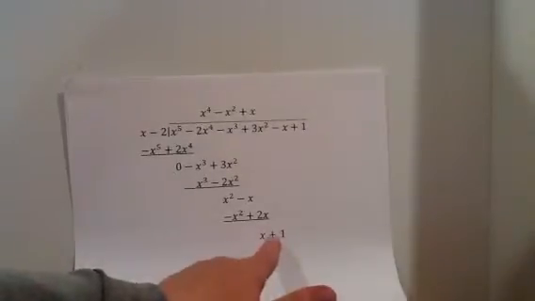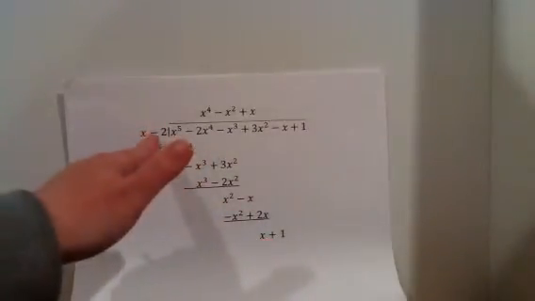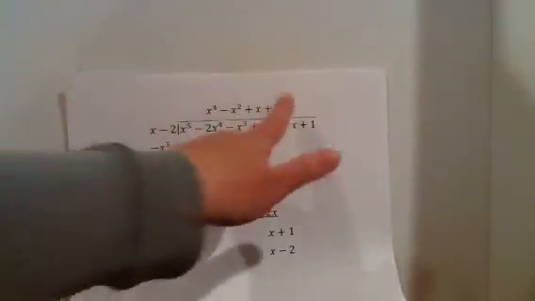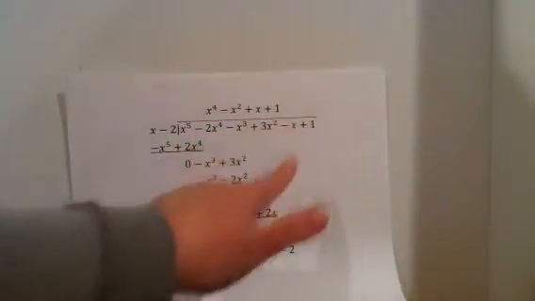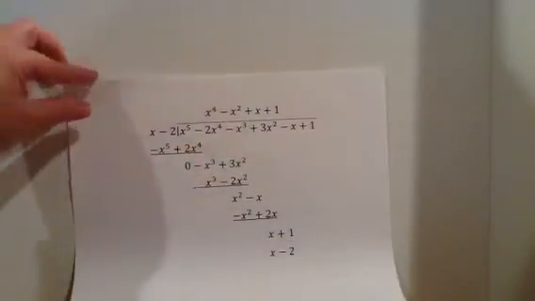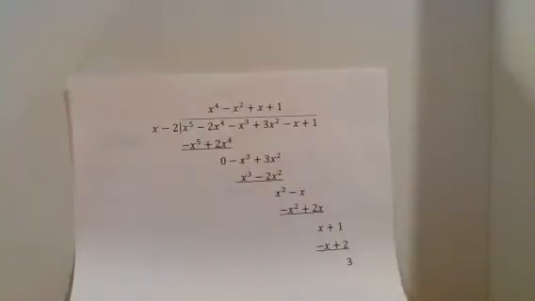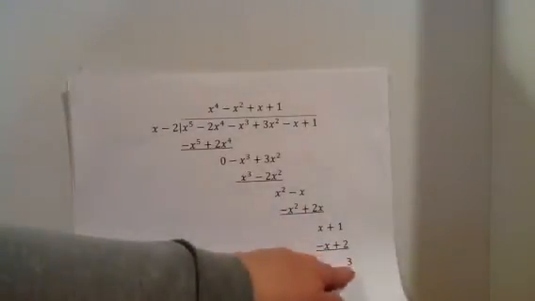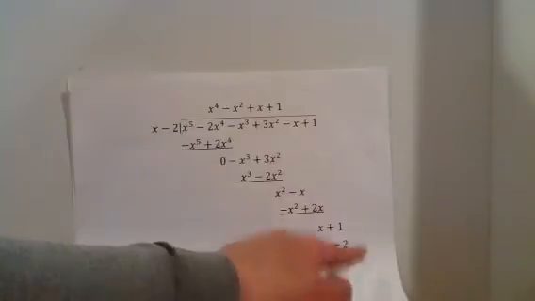This is not my remainder because this has degree 1 and this has degree 1, so I know I'm not finished. I need to think x times what gives me x, and the answer is 1. So I'm going to put a 1 in my answer and take 1 times x minus 2. Now I'm going to subtract, which changes the signs, and it leaves me with remainder 3. And I know that is my remainder because this has degree 0, this has degree 1, so it's a smaller degree, so I know that's my remainder.